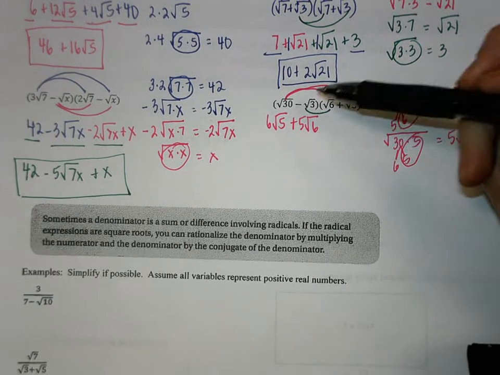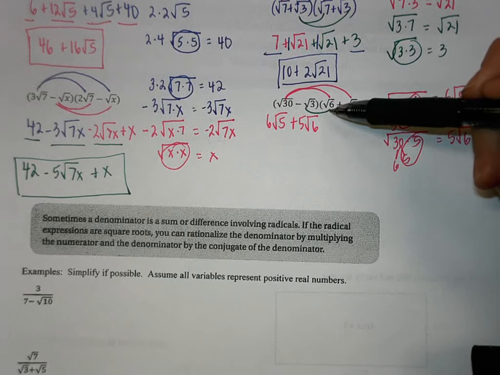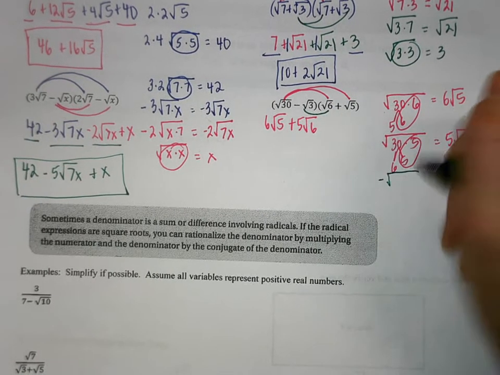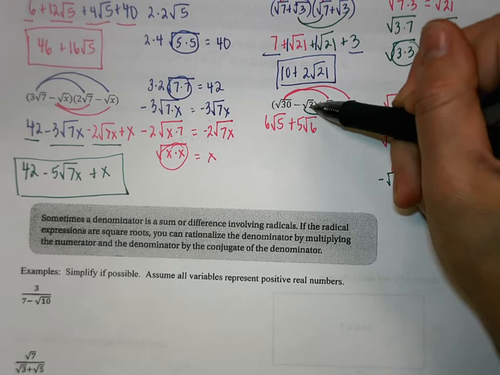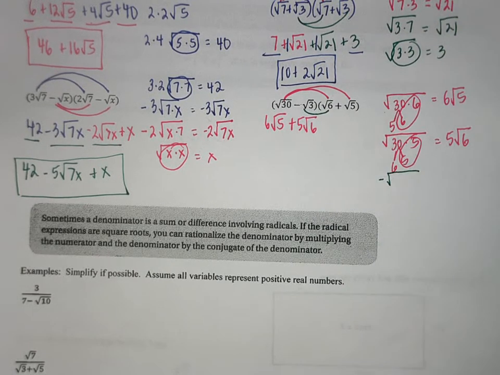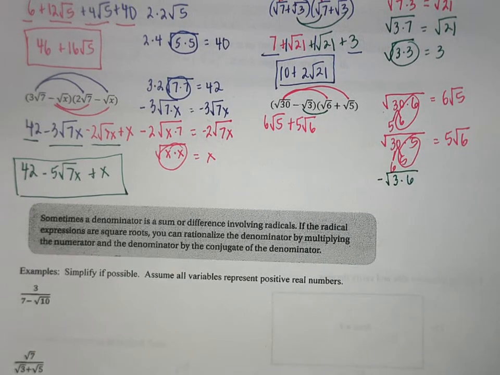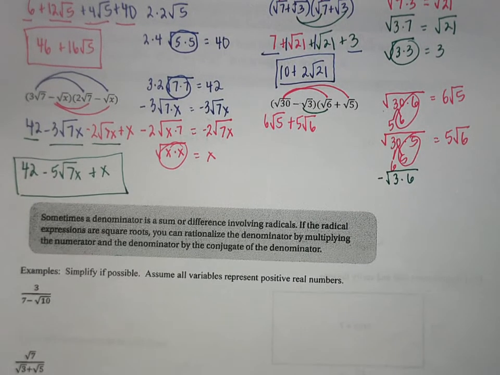So what is a negative times a positive? A negative, good. And then we're just going to write it out because there's nothing in front of the roots. So whatever's under the roots, we're multiplying those together. And it's easiest to just write it as 3 times 6 to check to see if it'll break down and if we can have any pairs.